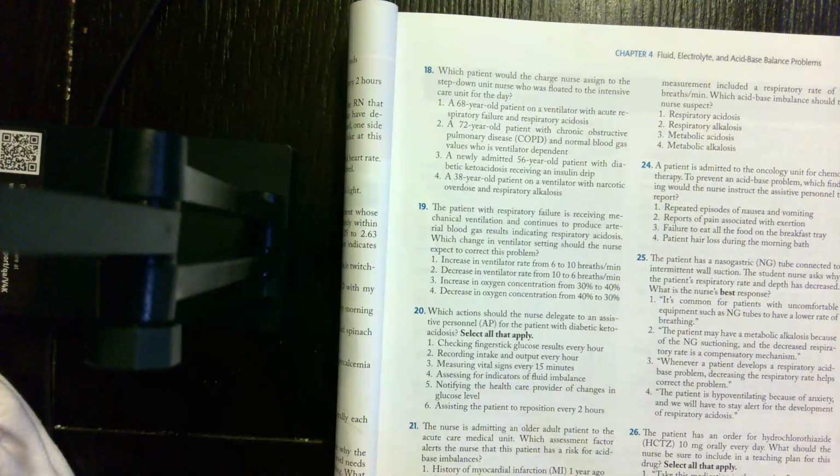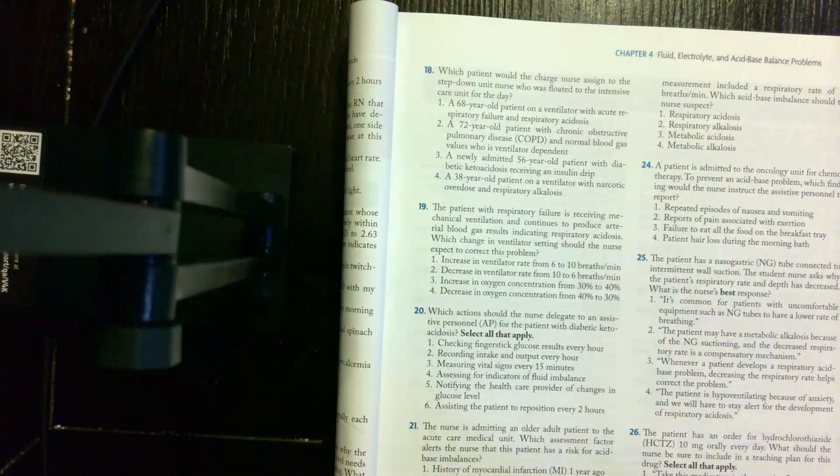A 72-year-old patient with chronic obstructive pulmonary disease, also known as COPD, and normal blood gas values, who is not ventilator dependent. 3. A newly admitted 56-year-old patient with diabetic ketoacidosis receiving an insulin drip. Or 4. A 38-year-old patient on a ventilator with narcotic overdose and respiratory alkalosis.